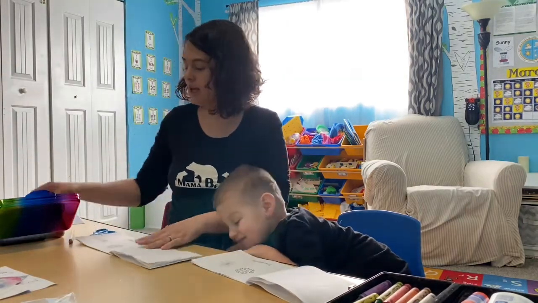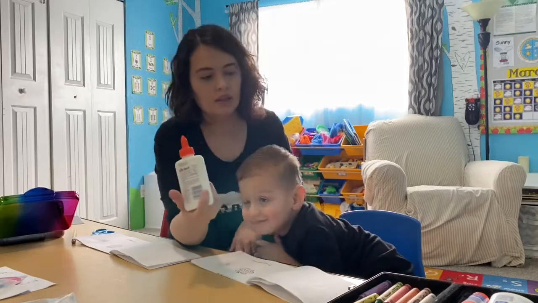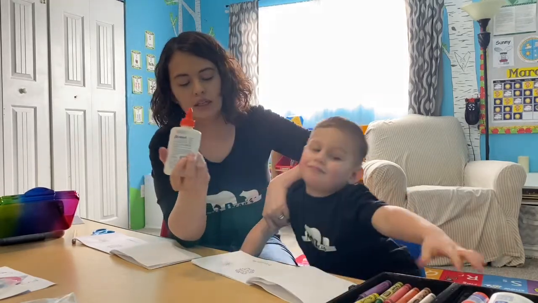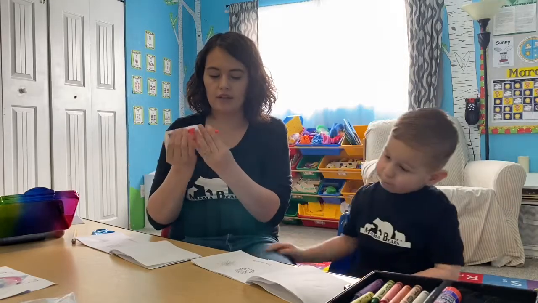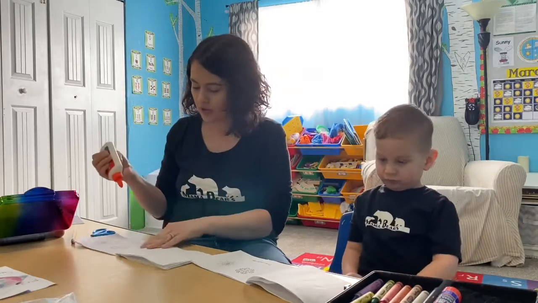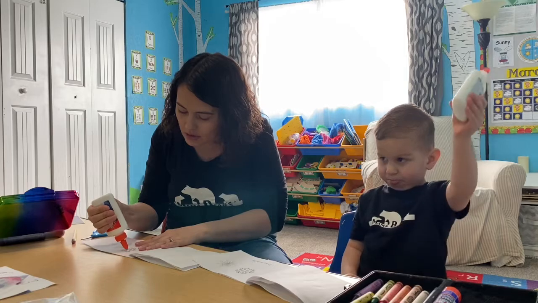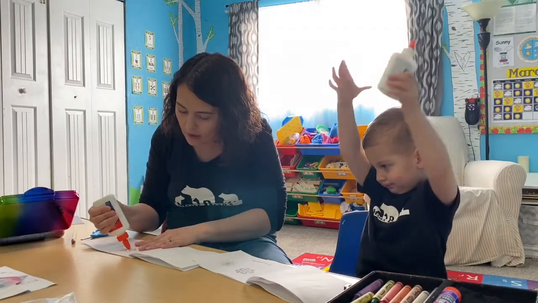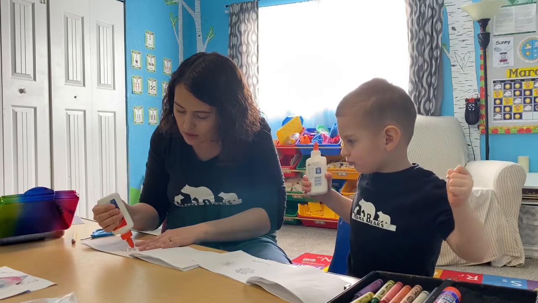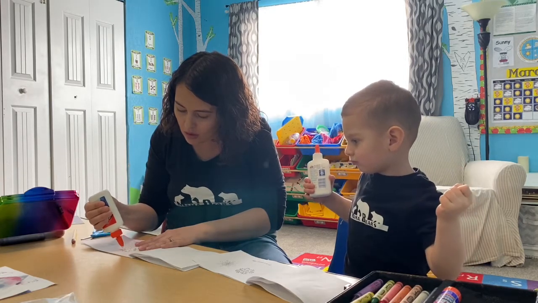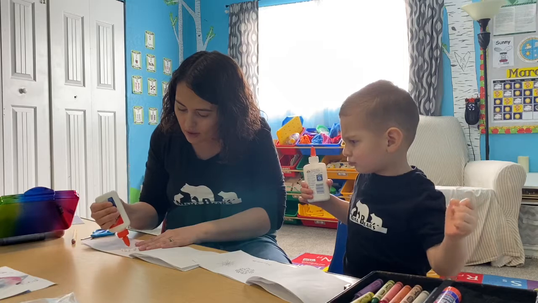Okay, so you're going to take your white glue, grab your white glue, and you're going to trace out these snowflakes. So they already have 2 snowflakes on there for you, and you're just going to follow along them with your glue. Try to get glue all lined out on there, however you want to do it.